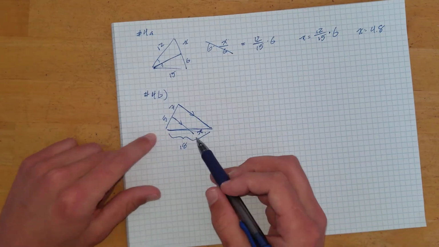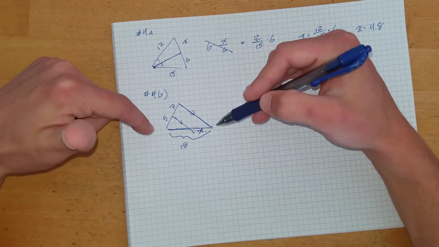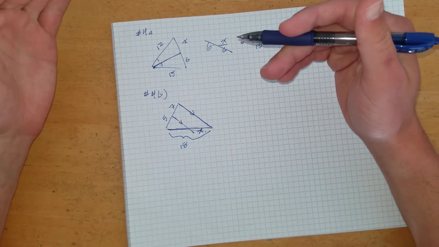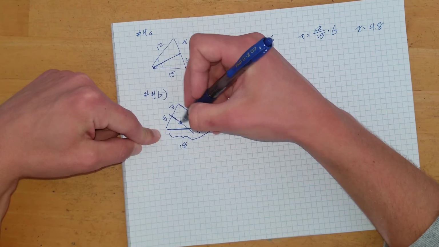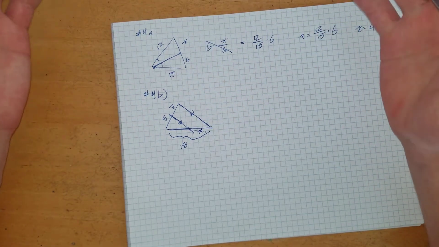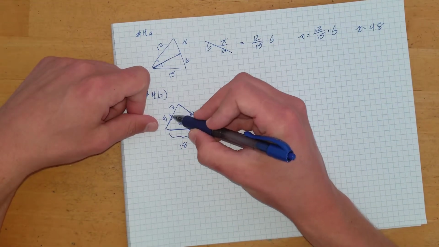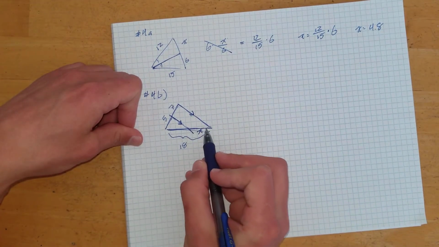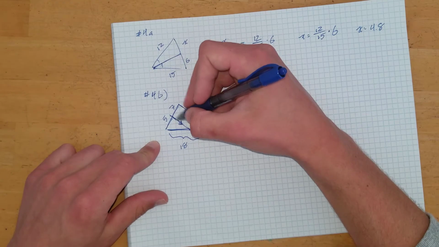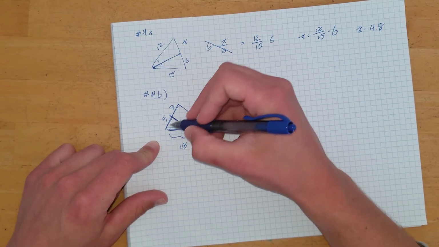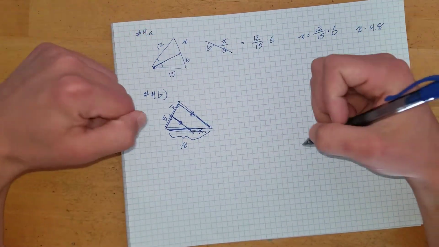So first of all, let's look at this. Is it a side splitter or is it an angle bisector? We don't have any angles bisected, and this line is parallel to this line, and it crosses through 2 of the sides, so we're going to use side splitter. What the side splitter does is it relates this line with this line and this line with this line. So it's a little different than the angle bisector. But it's still, we have one triangle here and then another triangle here. So we're going to match the triangles that we want together.